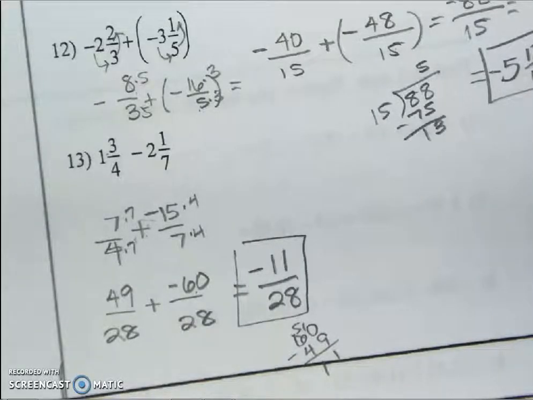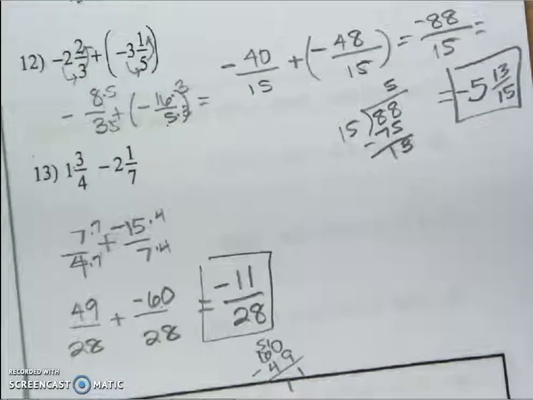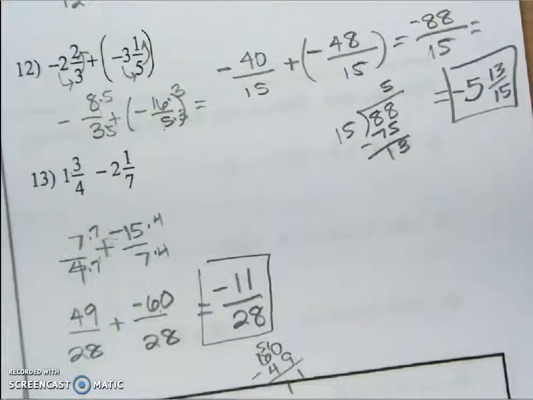All right, so that's the whole trick. It's the same things we've been doing. It's just adding in the fraction rule of common denominators like we've been doing before.